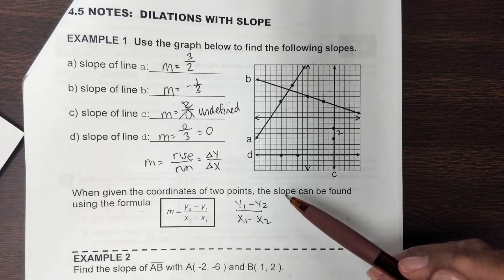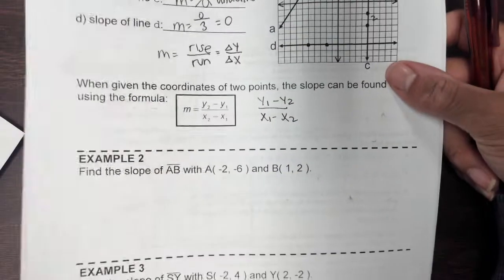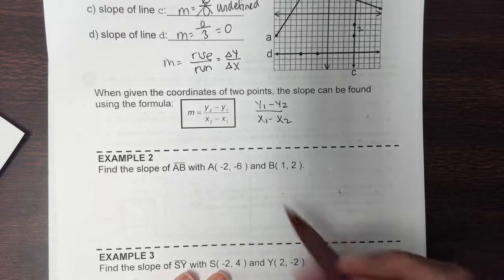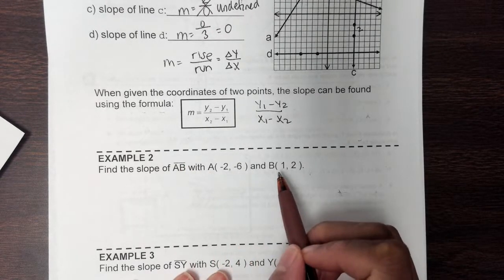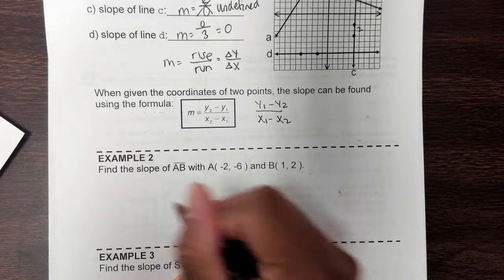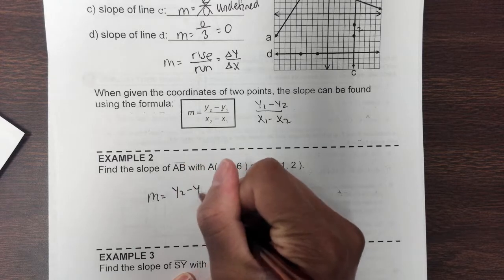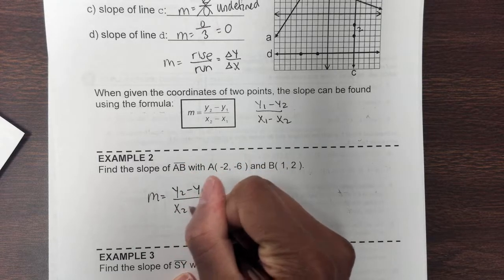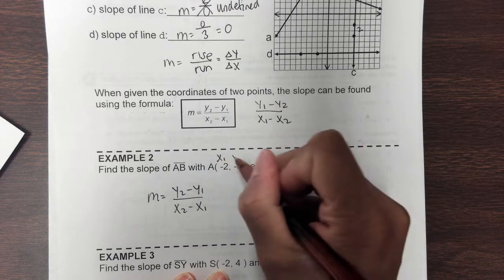So let's talk about example 2. Example 2 towards the bottom says find the slope of line segment AB. Remember, this means line segment with A as negative 2, negative 6, and B as 1, 2. So I have my m. Let's go ahead and use the first one. So I have y2 minus y1 over x2 minus x1. And always label your points.